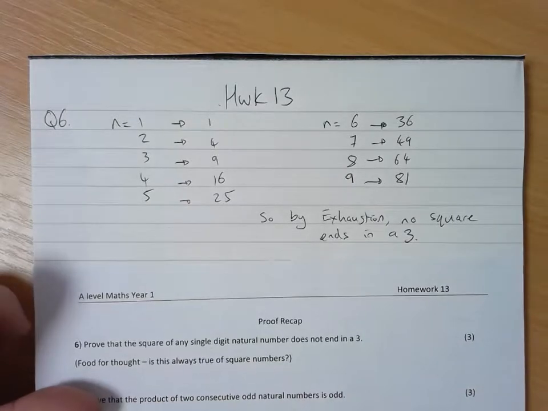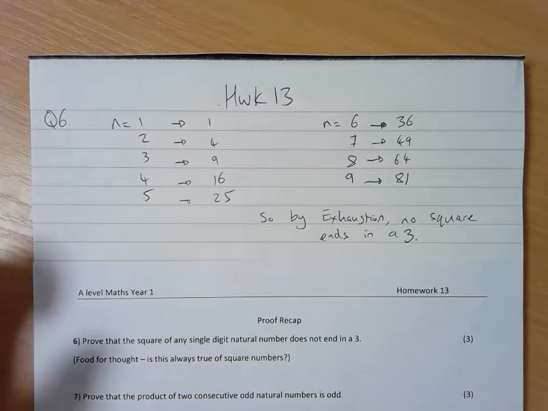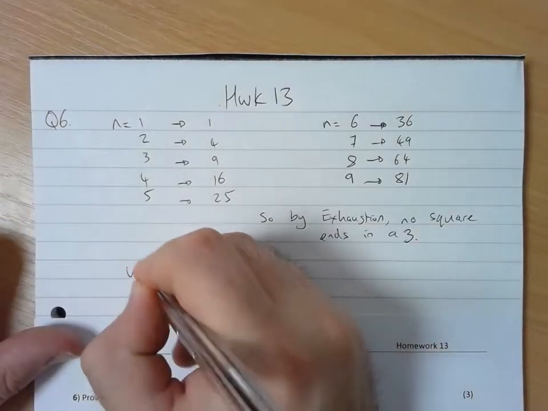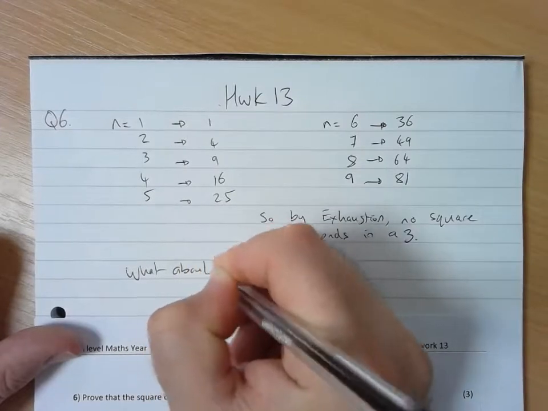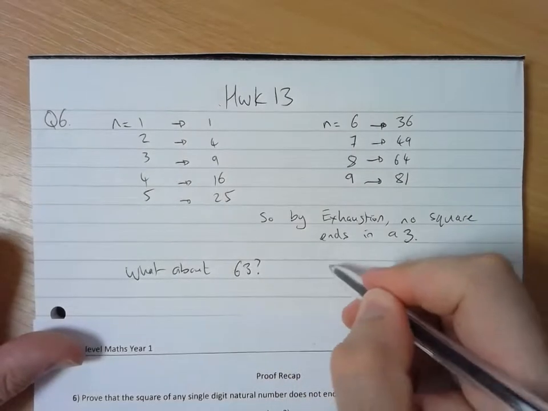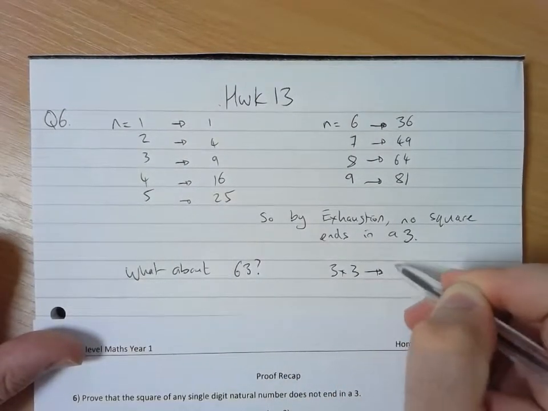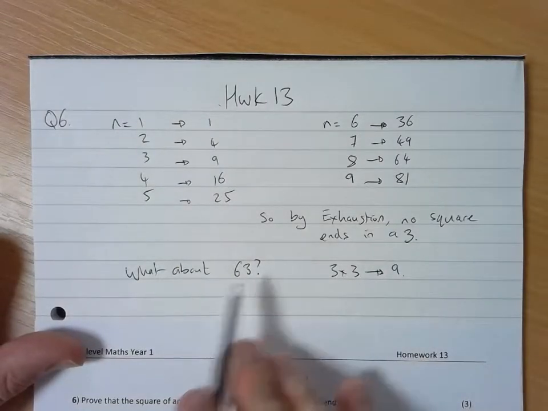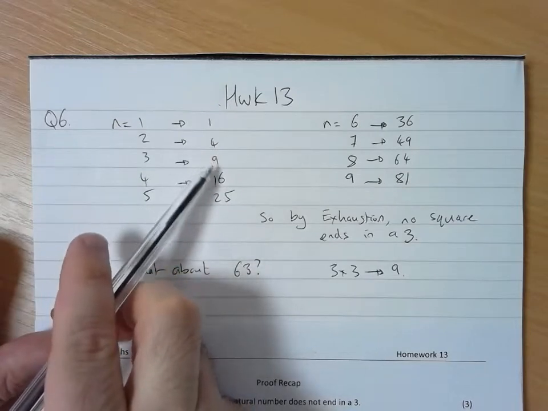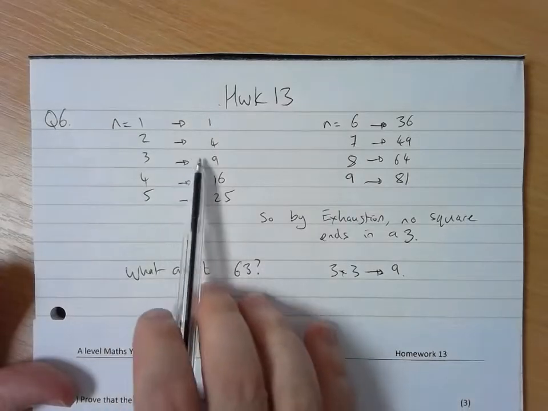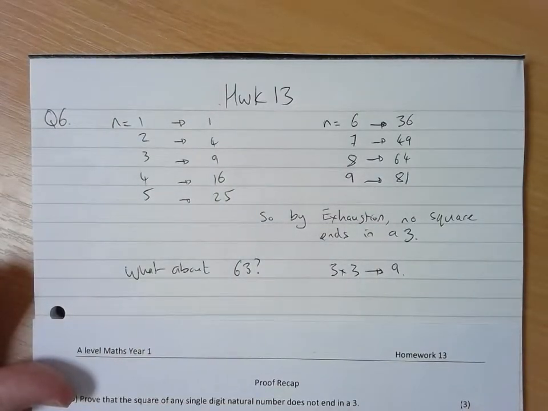If we think about multiplying two numbers together, using a grid method maybe, the unit always comes from multiplying the two units together. So if we, for instance, what about 63? So the unit of this is going to come from the 3 times 3. So this is going to give us a 9. So in general, any number squared has got to end with either a 1, a 4, a 9, a 6 or a 5. Because its unit column will always come from one of these. So it's always true. No square number ends in a 3.